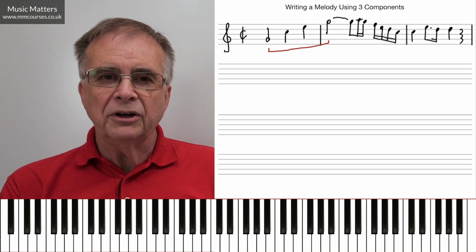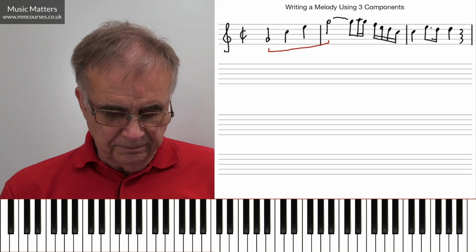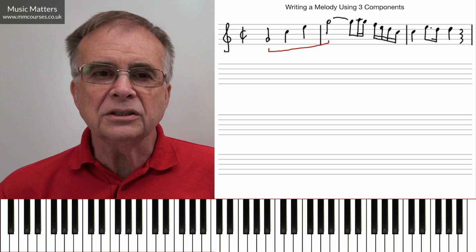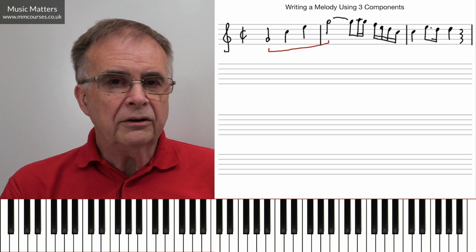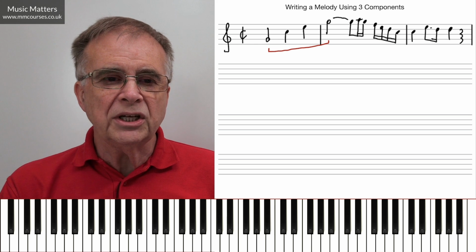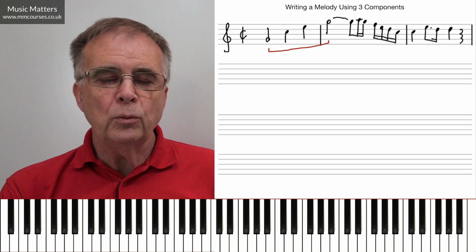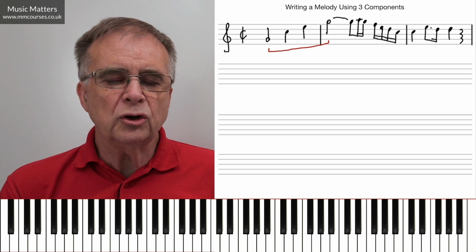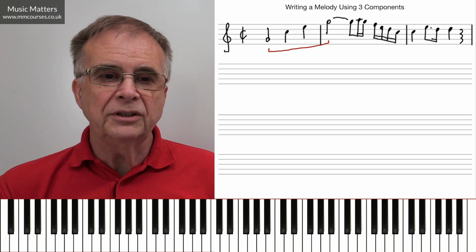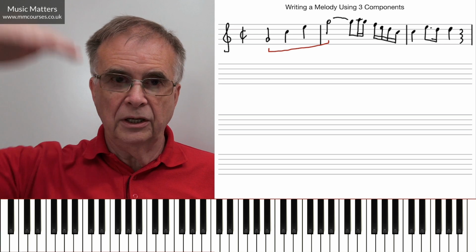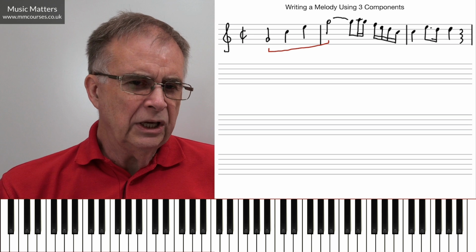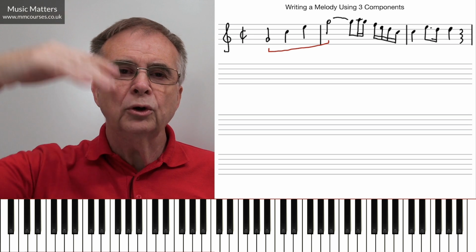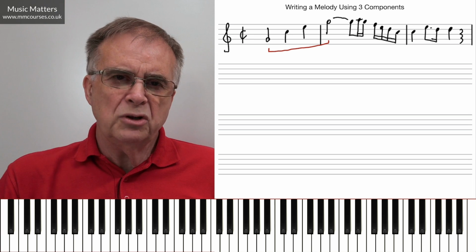So that is a very distinctive component. It's disjunct. In other words, none of those notes are next door to each other. We're leaping from one note to the next. So that's a very strong opening feature of this melodic statement, that we're just going up this chord. We're going from the 5th of the chord to the 5th of the chord, not from the tonic.